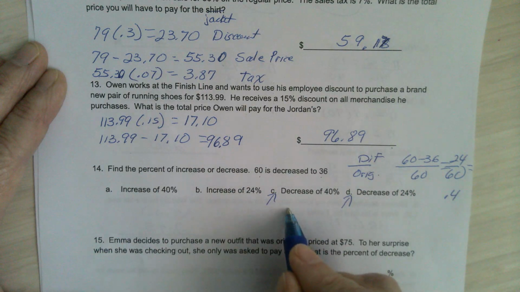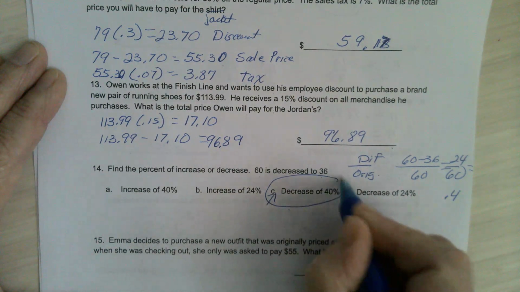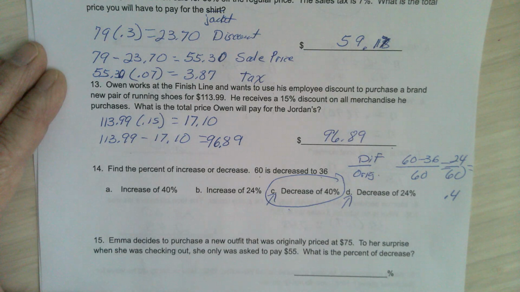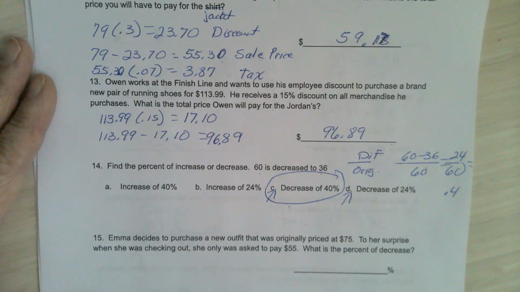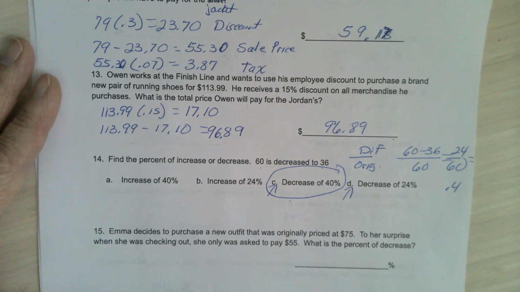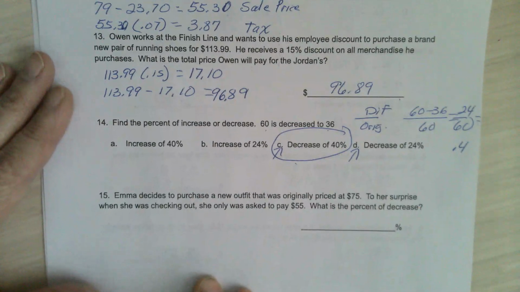And the choice will be C, a decrease of 40%. Any questions on that? I think there are 2 or 3 questions on percent of change. Make sure you're ready for it.